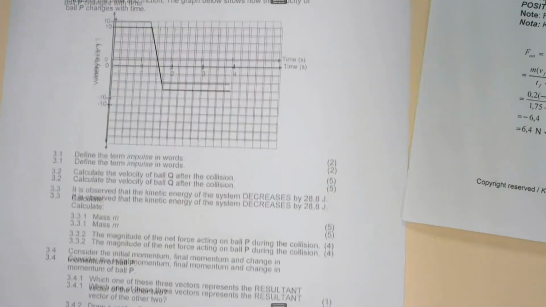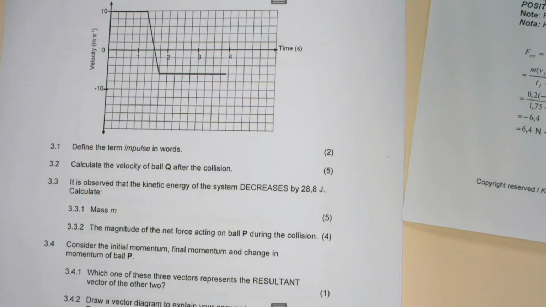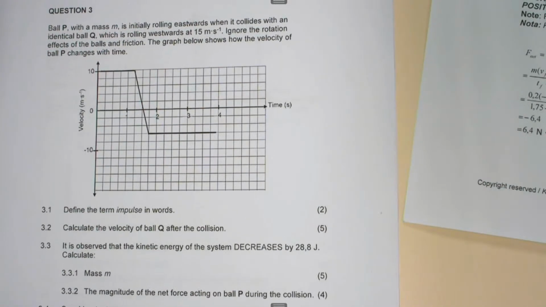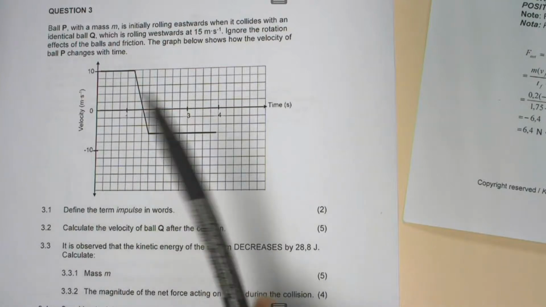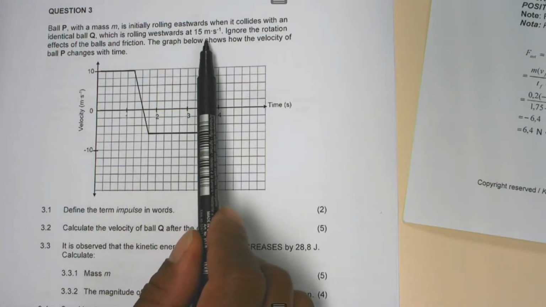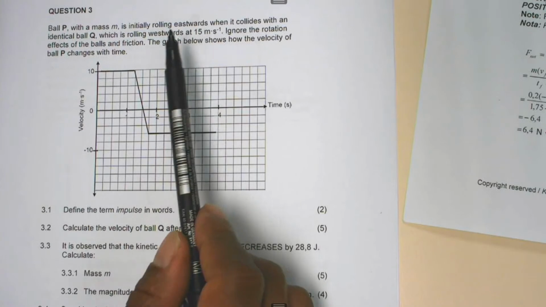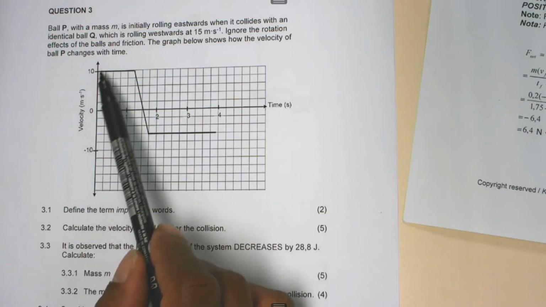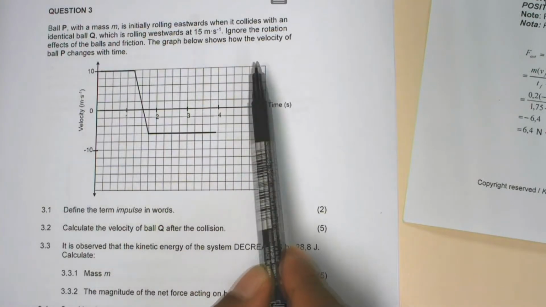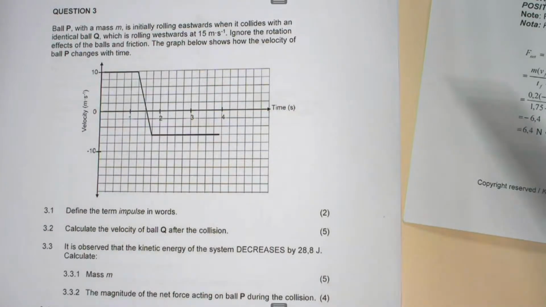In the next question, it says calculate the velocity of ball B after collision. Now, how was ball B initially? Initially, ball Q was going westwards with 15, and ball P was going with 10, but going east. So we have those. Now, what is it that we have to do?